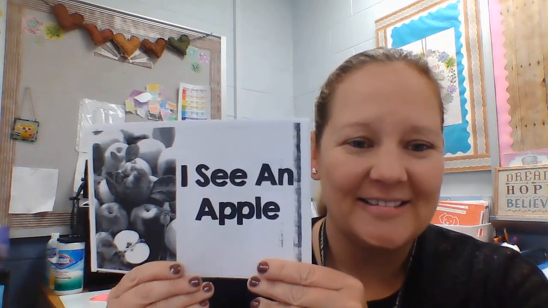I would like for you to open up your folder and look inside the packet that I gave you and find the book that says, I See an Apple. We are going to read this book today to continue our studies about apples. So if you need to get this book, then push pause and go and get it. And then when you come back, push play and you'll be ready. If you have it, then let's go on.